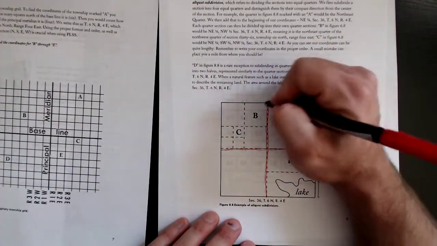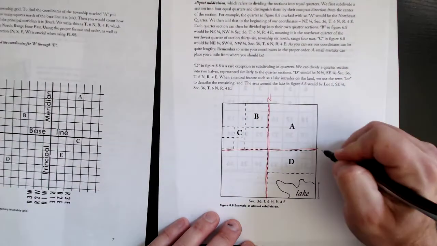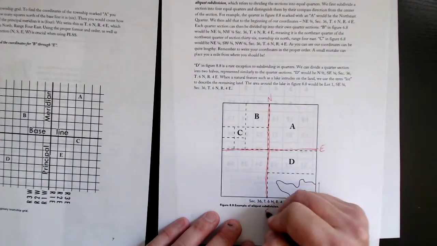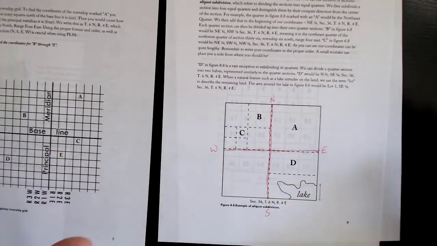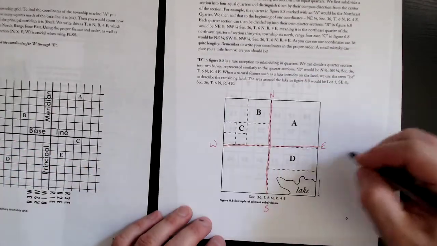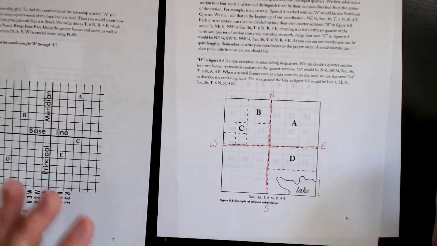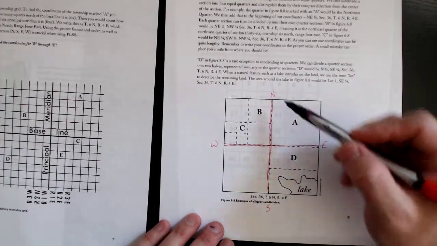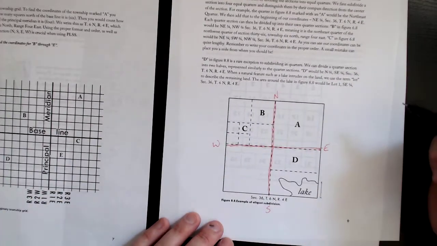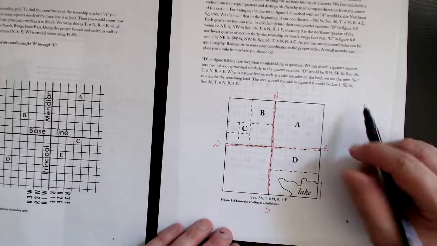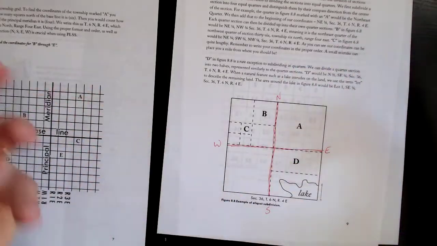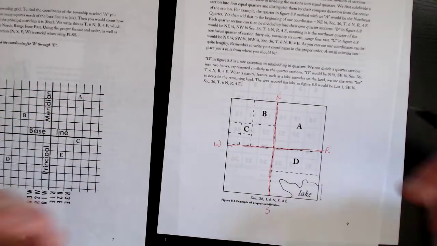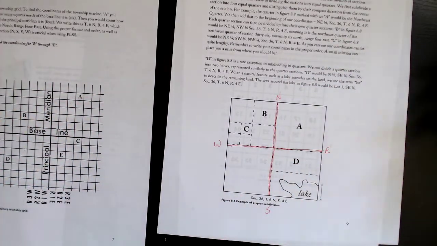Keep in mind, never, ever smoke weed, right? That's our mantra here, pass on grass, kids. But it also helps us remember north, east, south, west. This is important because we use the direction to help make sense of which quarter section we're talking about.